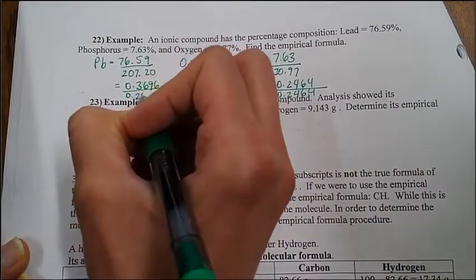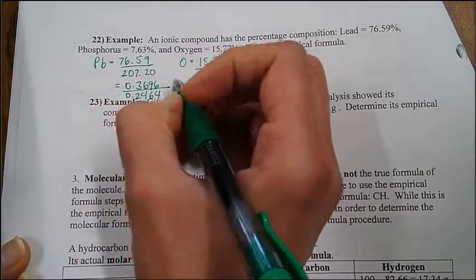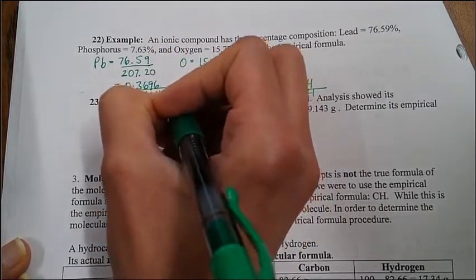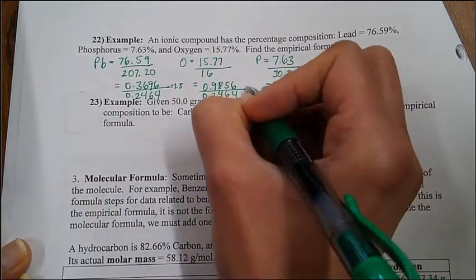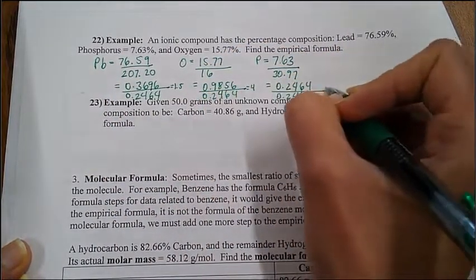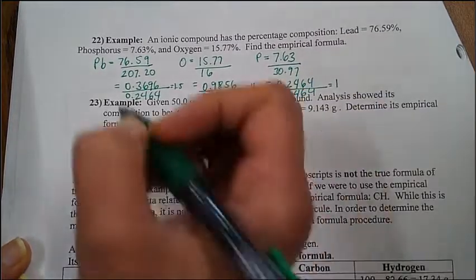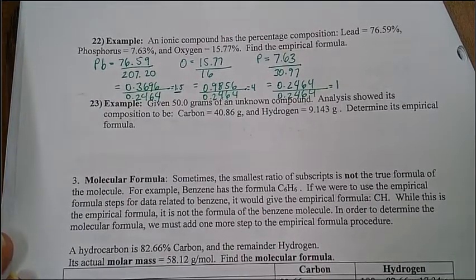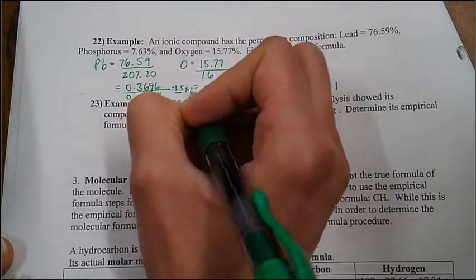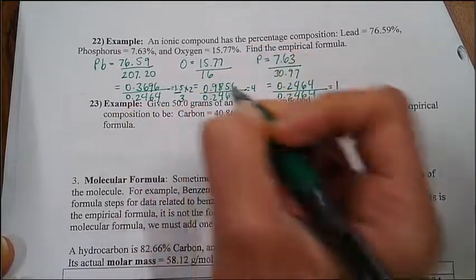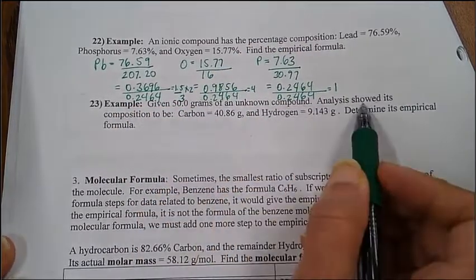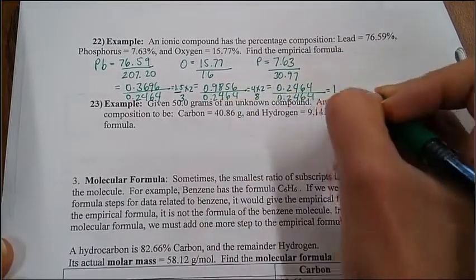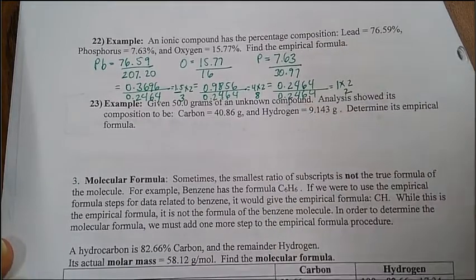I'm going to go ahead and write it. And when you do, you happen to get, for lead, 1.5. For oxygen, you happen to get 4. And for phosphorus, you happen to get 1. But this is 1.5. So going back to what I talked about earlier, where we want this to be a whole ratio, you're going to multiply this by 2. And when you do, you get 3. What you do to one, you must do to the others. So you're going to multiply everything else by 2 also. And this is going to give you 8 times 2, and phosphorus 2.